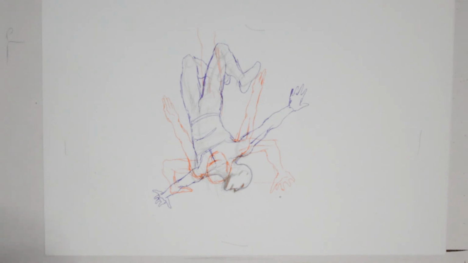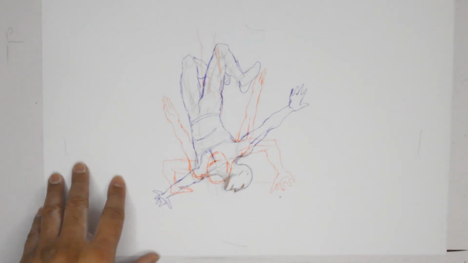It's fun practicing in all these different poses.